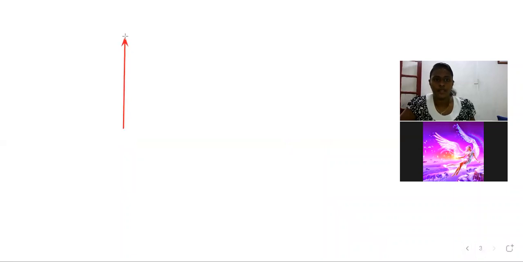Here, it's a value of a reflex angle with respect to north. Now, when you keep the protractor in this way, you're having 300 degrees. So I just extend this line. This is already 180 on this side. Then you keep the protractor the other way.